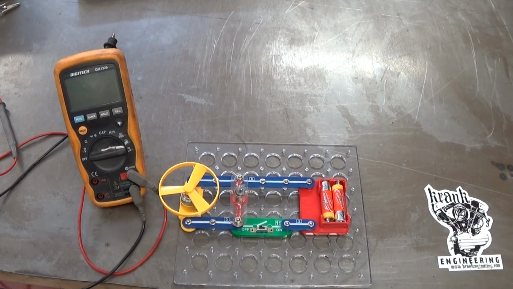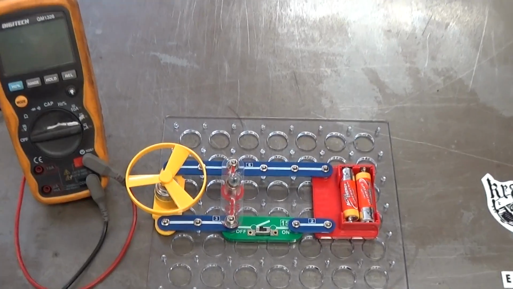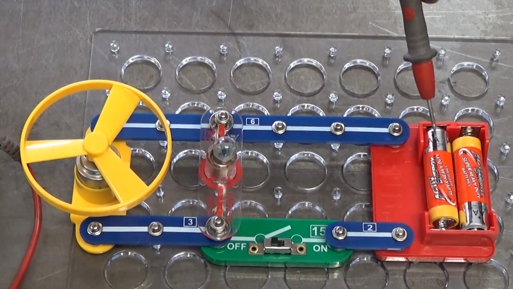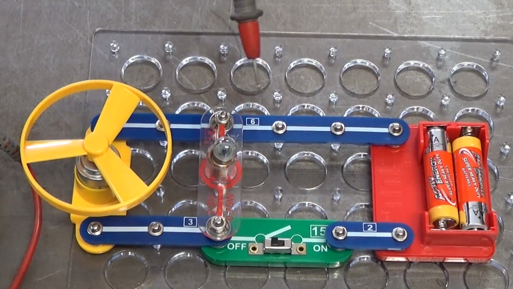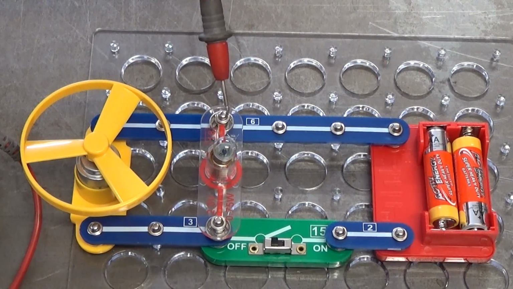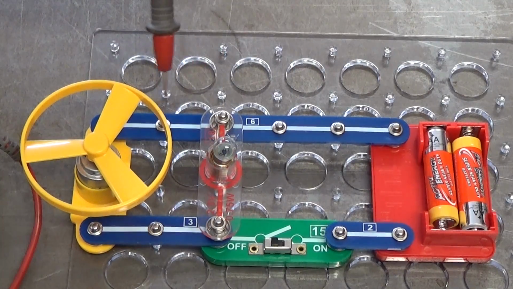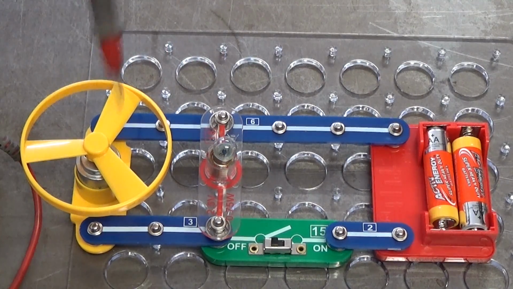Okay, now we've built ourselves a parallel circuit, and let's have a look at the differences here. In this case, electricity is coming off the positive terminal, and it gets to this point here, and it's got a decision to make. It can either go through the light globe, or it can keep going through the conductor to the motor to spin the propeller.